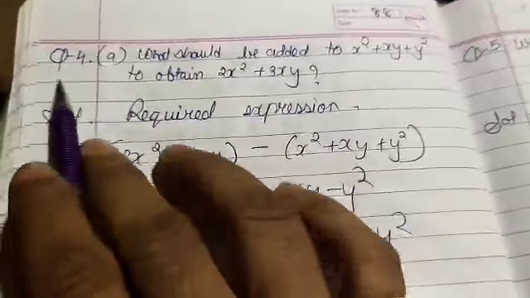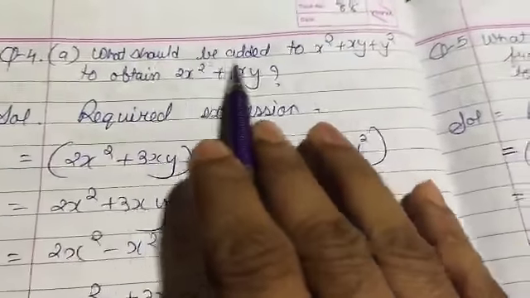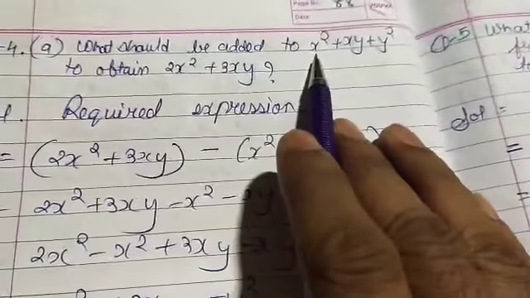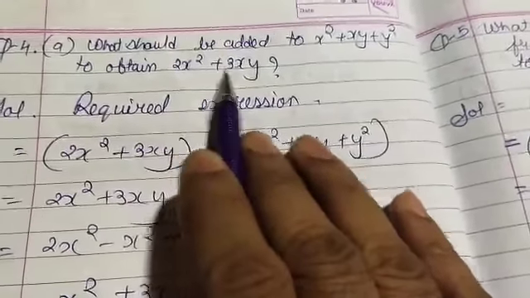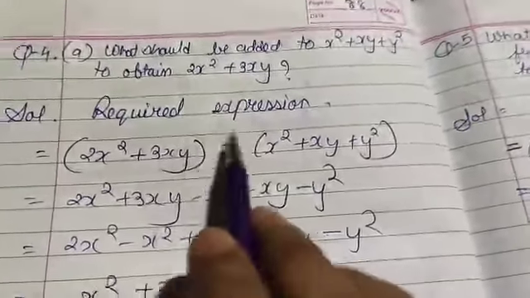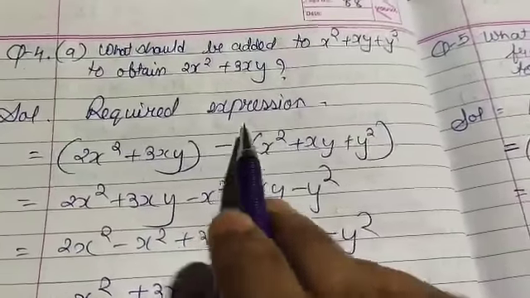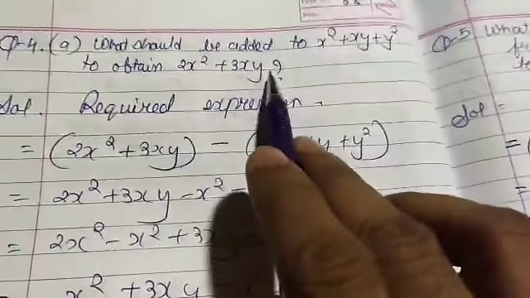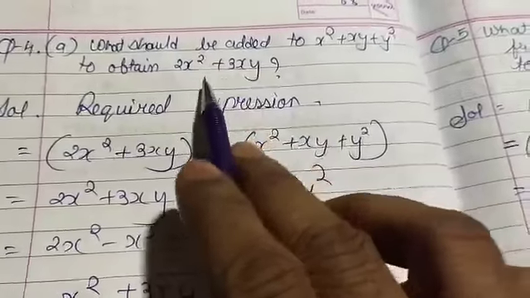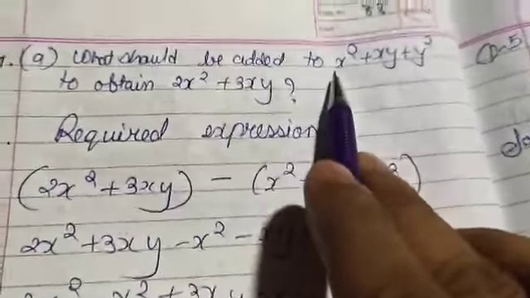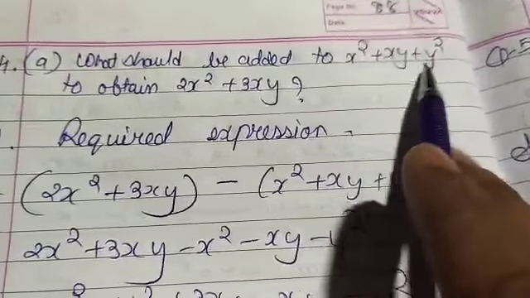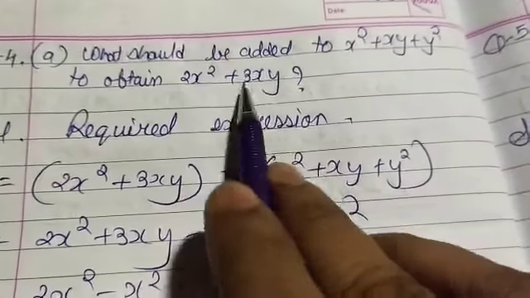This is the next sum, question number 4. What should be added to x square plus xy plus y square to obtain 2x square plus 3xy? Now, what should be added to this to obtain this? So what we need to do is subtract this expression from this. We have to subtract x square plus xy plus y square from 2x square plus 3xy.